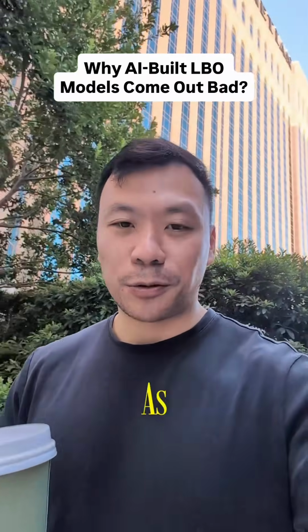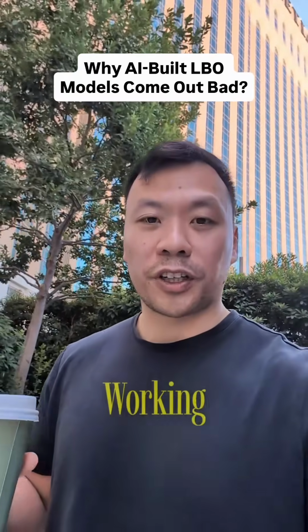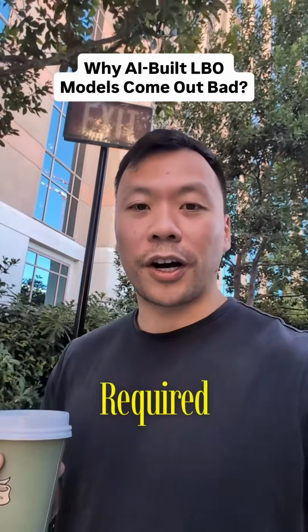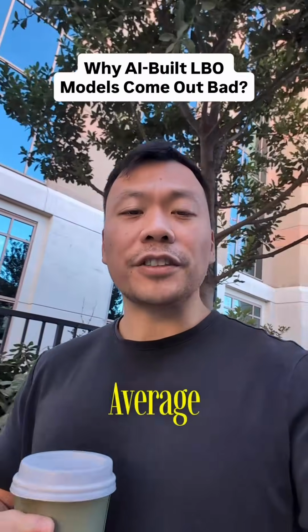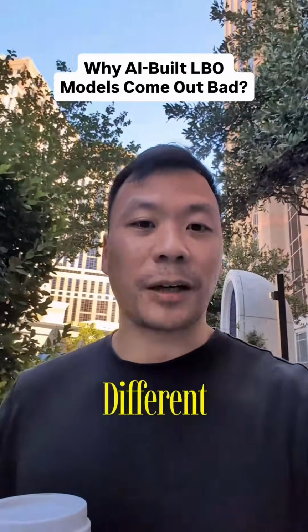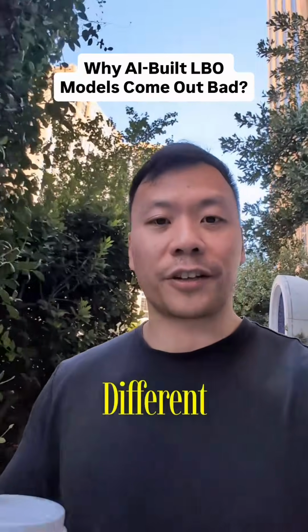And the context window, as you probably know, is the model's working memory. And think about how many cells, how many types of information is required in order for you to build an LBO. The average institutional model has something like 30,000 cells, 30,000 different types of calculations that are going on across multiple different types of tabs.